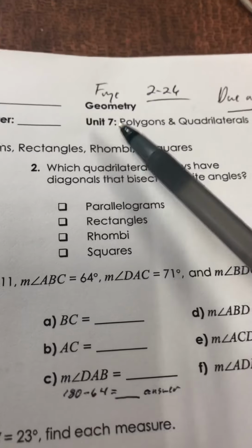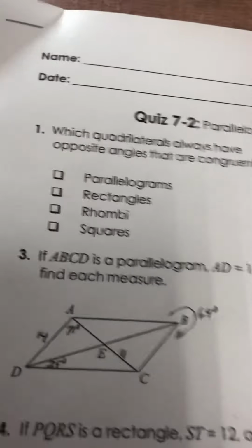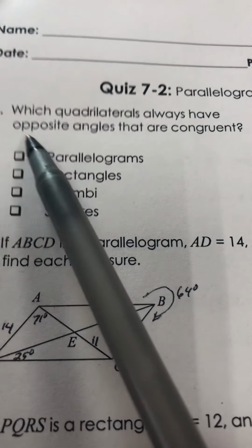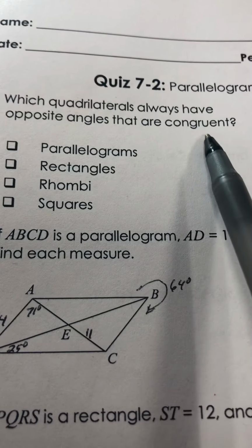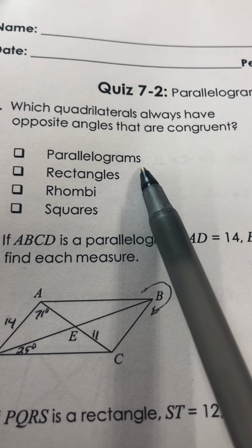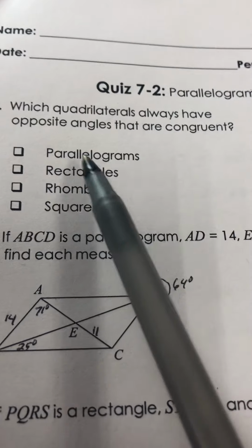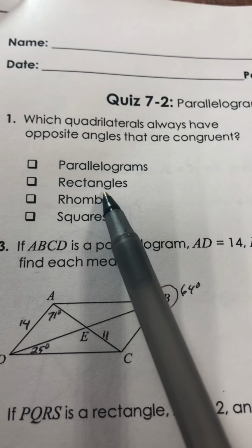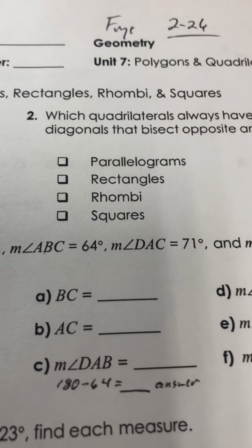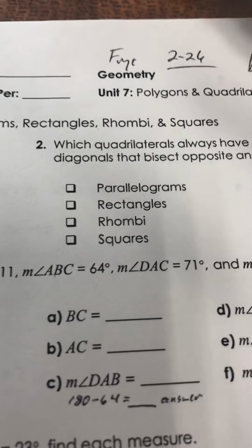So we're looking at Unit 7, polygons and quadrilaterals. Number one, which quadrilaterals always have opposite angles that are congruent? So we have opposite angles congruent, so there could be more than one here. Parallelograms, rectangles, rhombi, or squares. And you're going to want to pause this as I'm going to just read right through it.